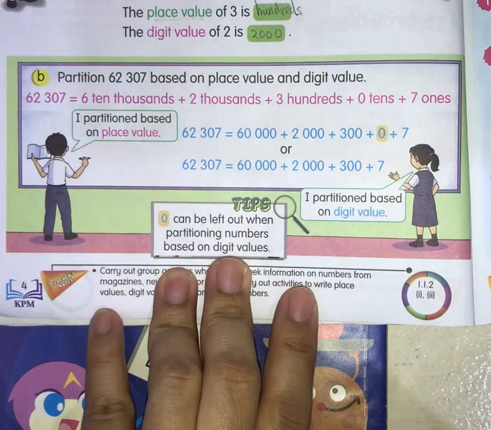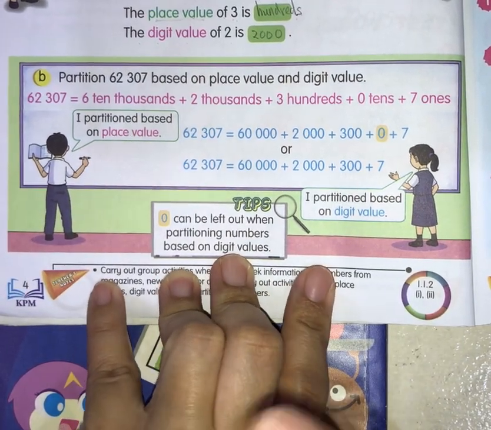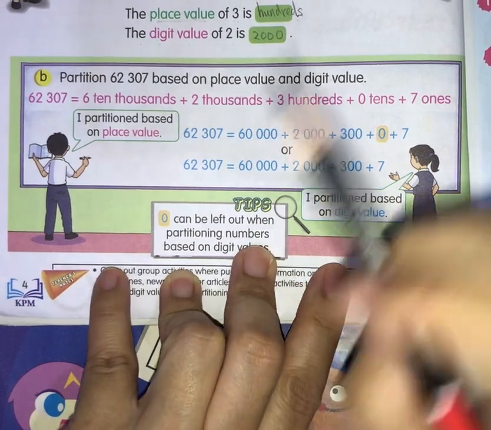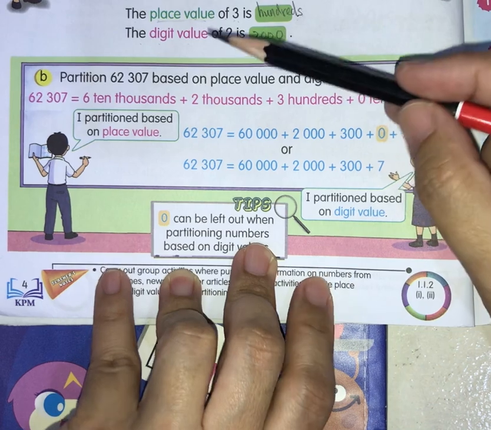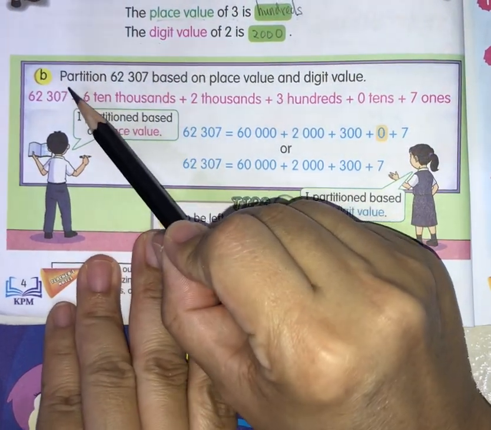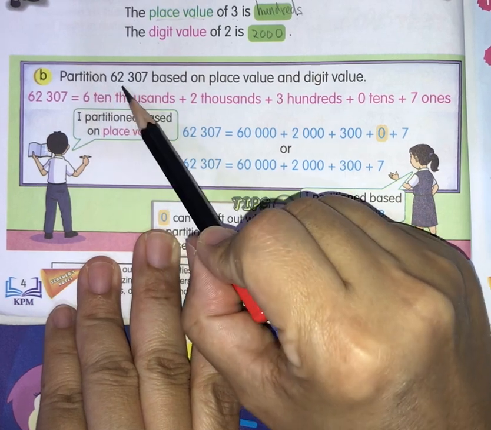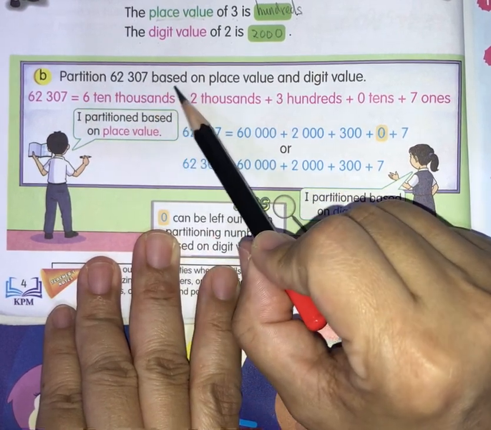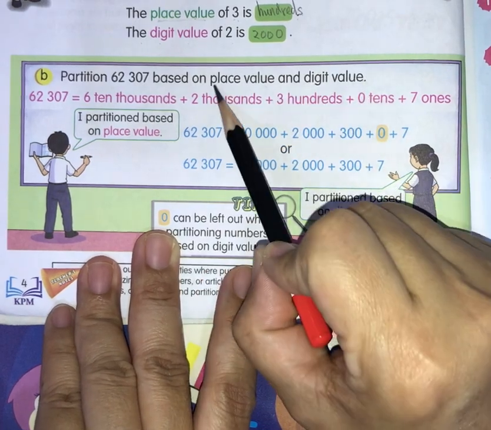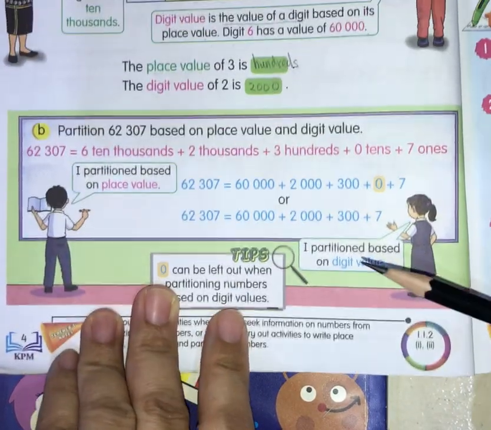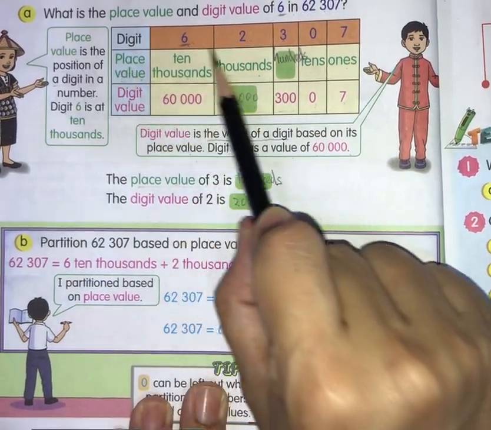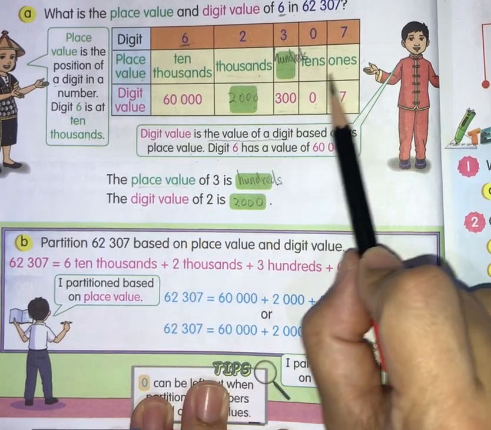Now we look at B. Partition. We have two types of partition. One partition is based on place value. Another partition is based on digit value. Look at the question: partition 62,307 based on place value and digit value. Based on place value, that means you are going to use the chart again.